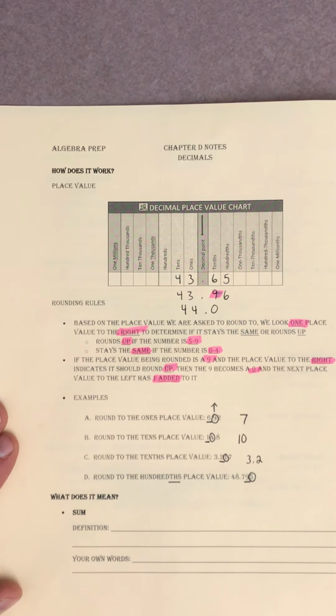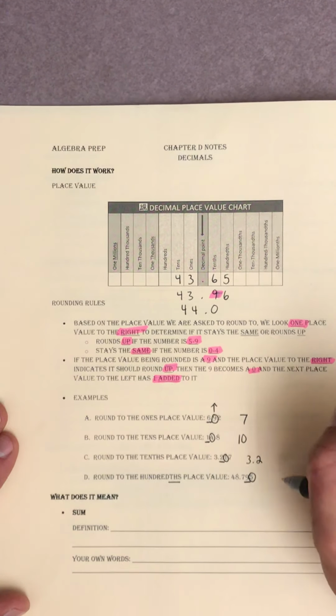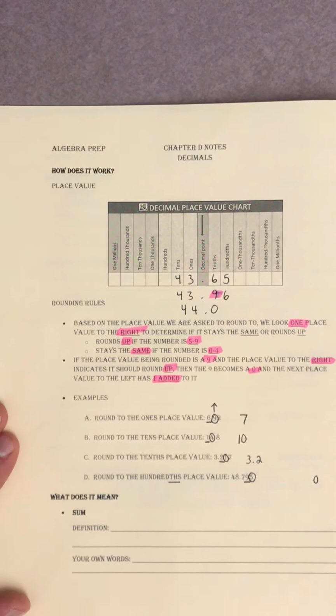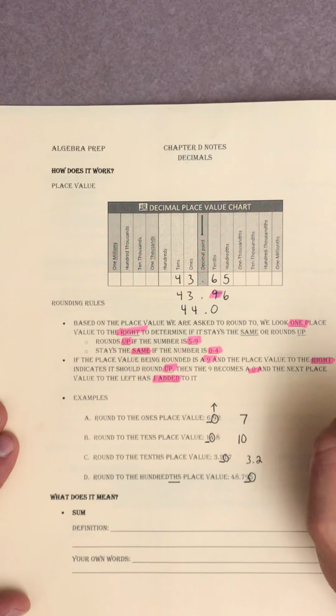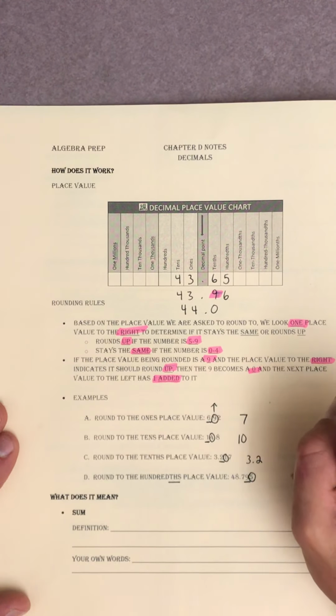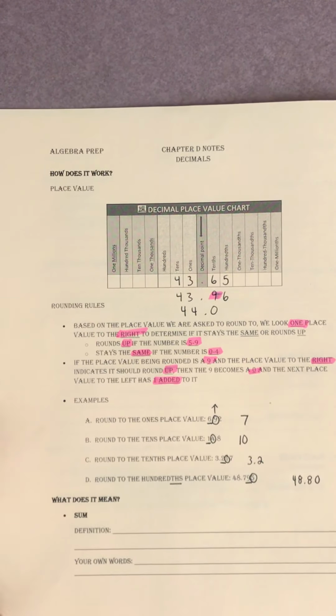Whoa, that's a 9 though, so we've got those special rules. So that's going to become a 0. And then it's going to add 1 to the 7, so that's going to become an 8. And then everything else will stay the same. So 48.80. And the reason we have to keep that 0 instead of drop it off, which we would do in many cases, is because it asks us to round to the hundredths place. And this is what is actually in the hundredths place.